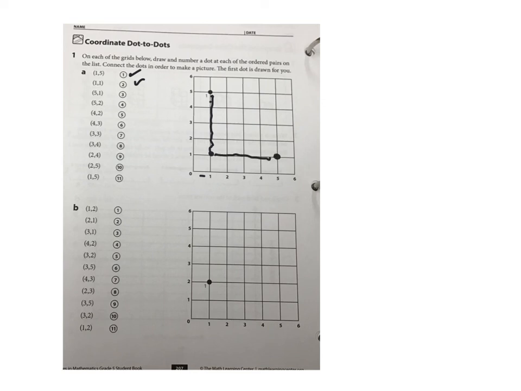And you guys need to finish up the picture for number 1, for number 2, and then you need to share that with your teacher.